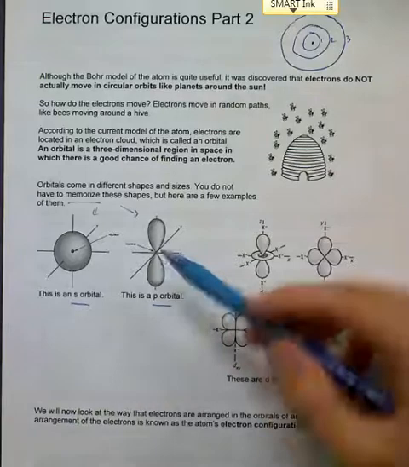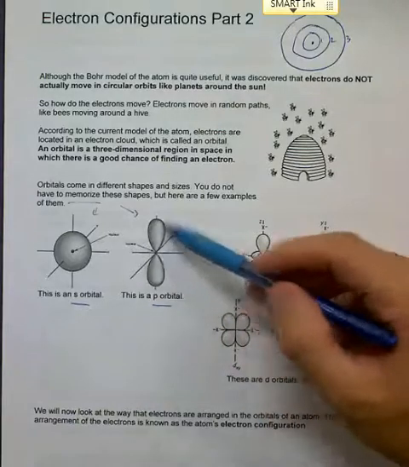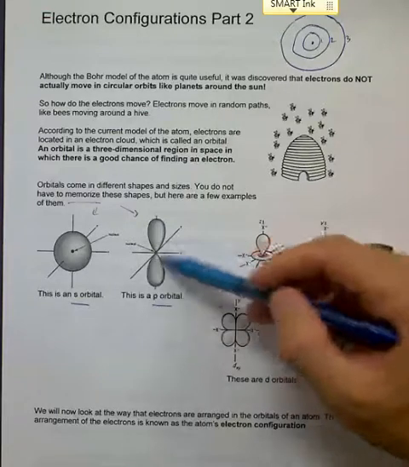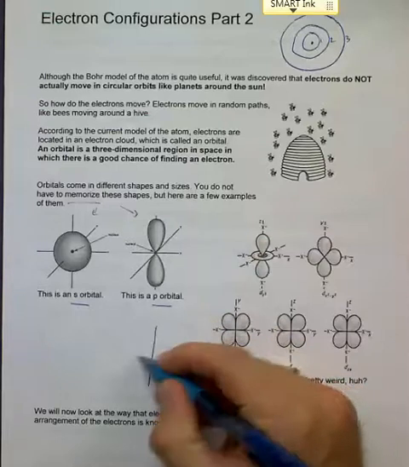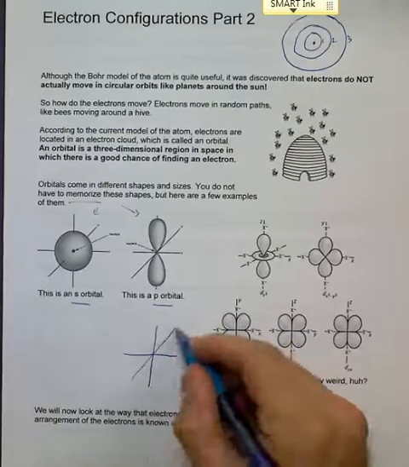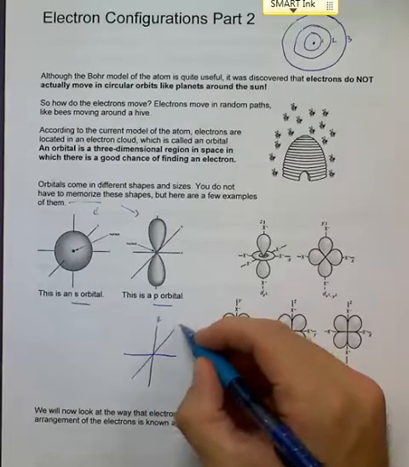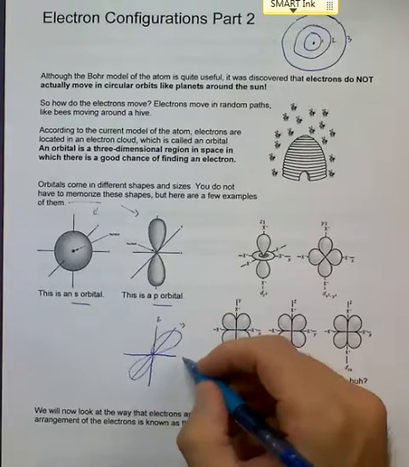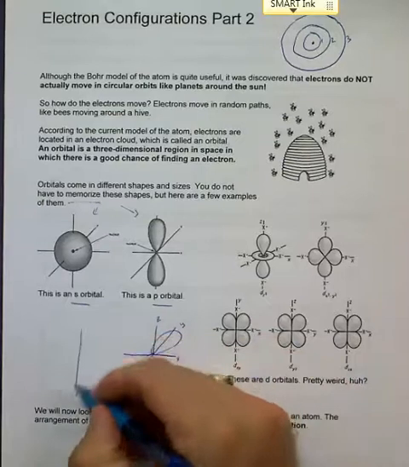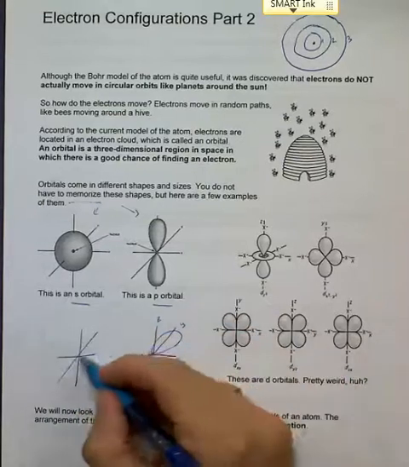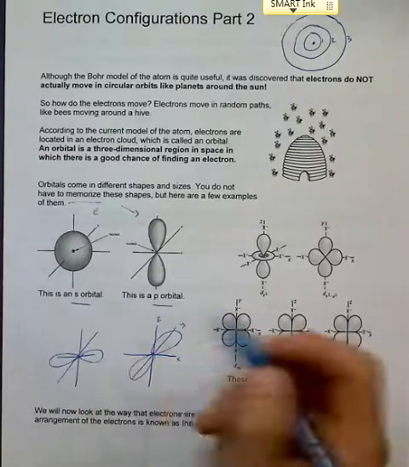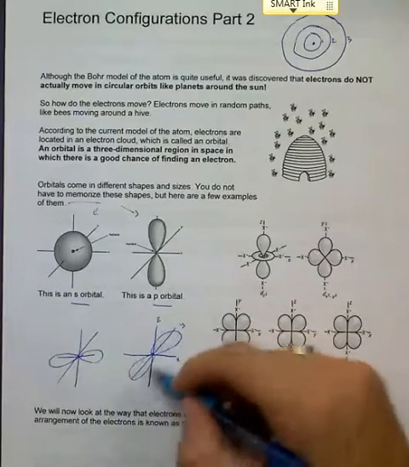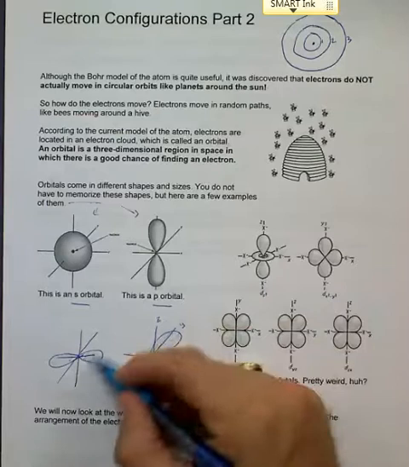A P orbital, this is one example of a P orbital, it looks like a bow tie or a propeller. And there are three different types of P orbitals. One going up and down, here, let's see if I can draw the axes like we've got them here. That one went up and down on the z-axis. There's another type that goes along the y-axis. And there's another type that goes along the x-axis. Okay, so those are all different types of p orbitals, and that gets filled in like that. Three different types of p orbitals. They all look like bow ties or propellers.